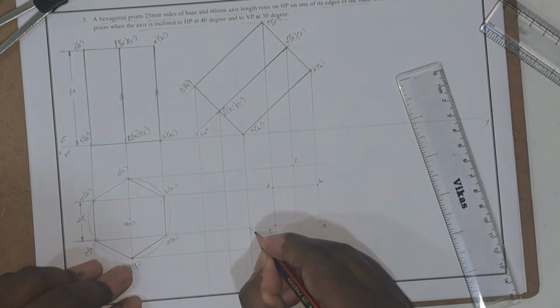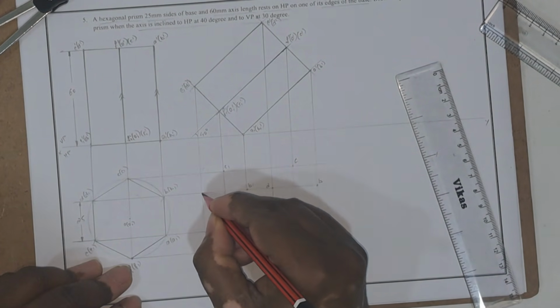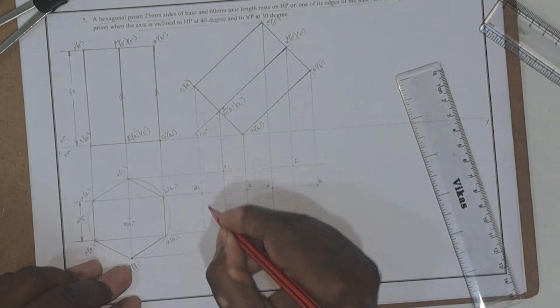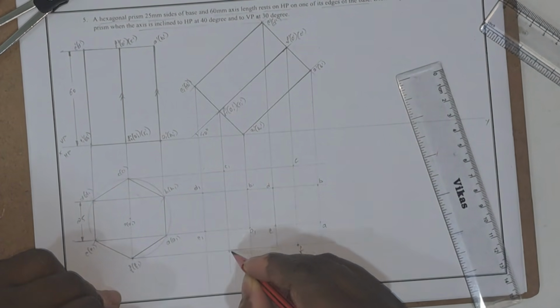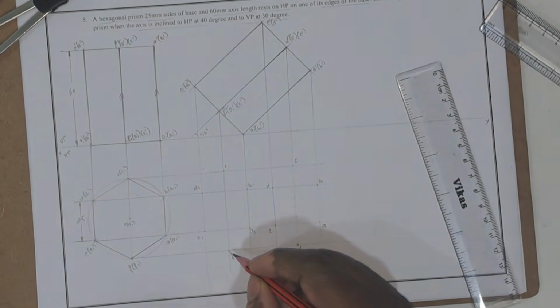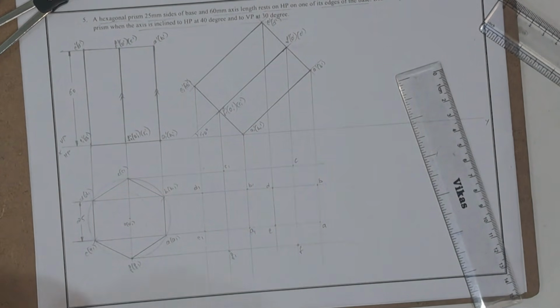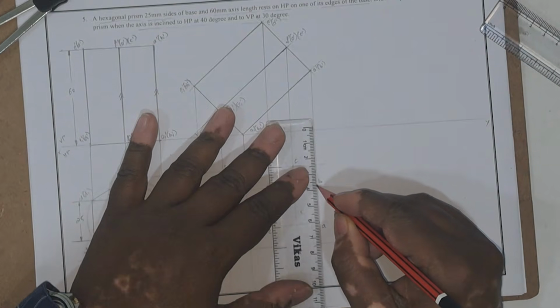Similarly, A1, B1, C1, D1, E1 and F1. Right? So again, we shall be following our rules, the rules to identify the hidden line. The first rule is to draw all the outermost points with proper visible lines.